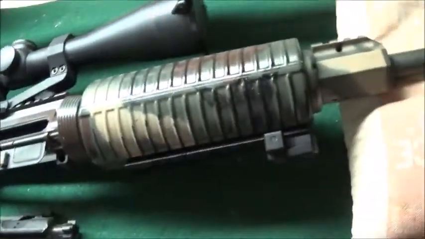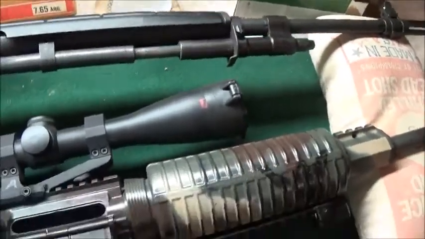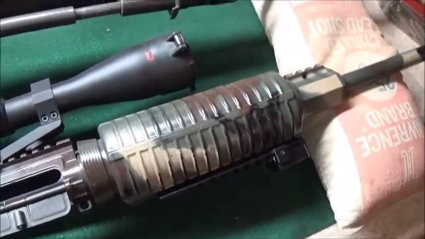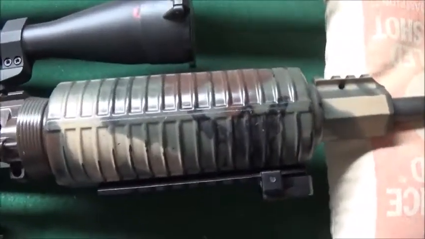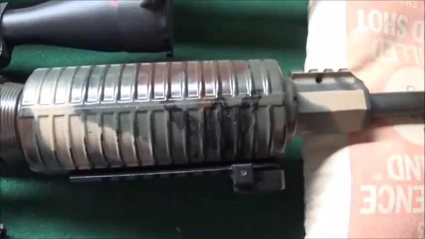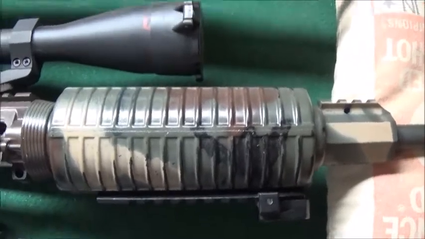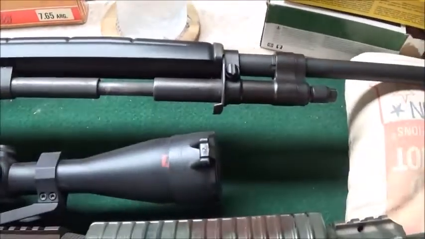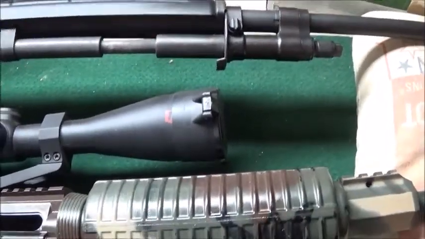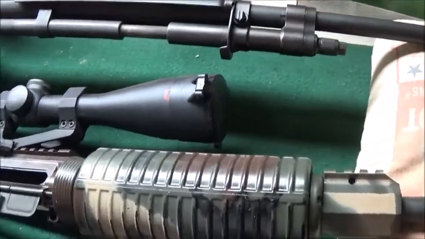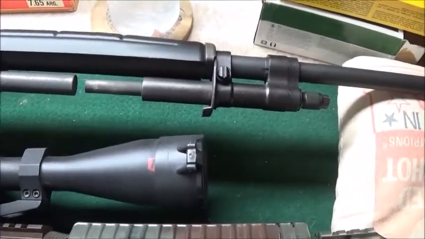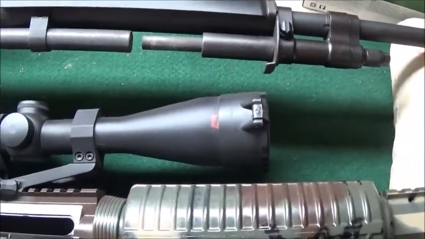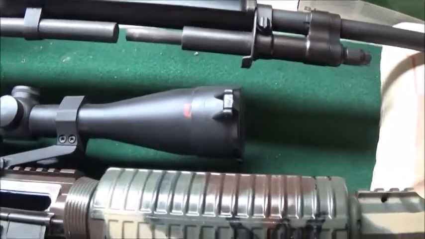Alright, so that's short stroke gas pistons. Now we got direct impingement. Direct impingement is different. There is no physical piston in the gas tube like on the M14. I'm using the M14 as an example, like I said, because it's the only short stroke gas operated rifle that I have in my inventory, in my collection.